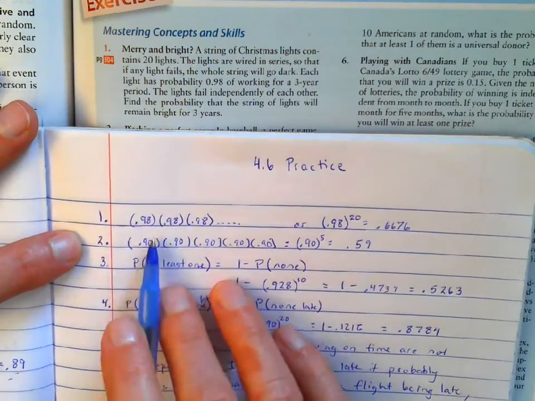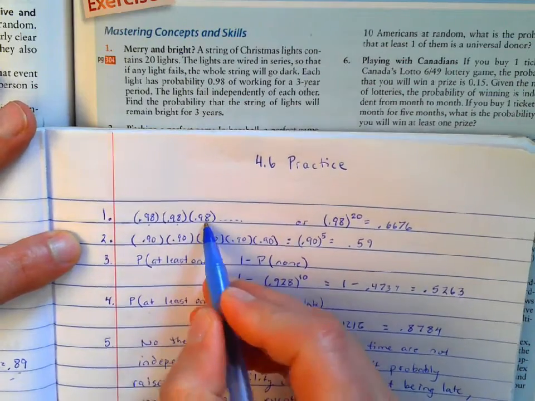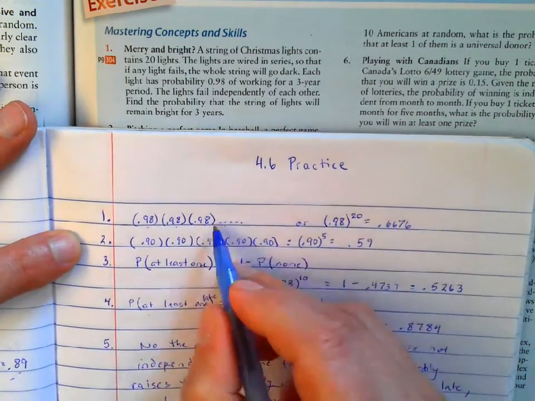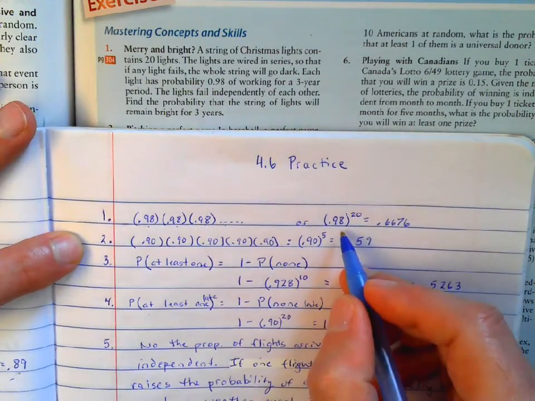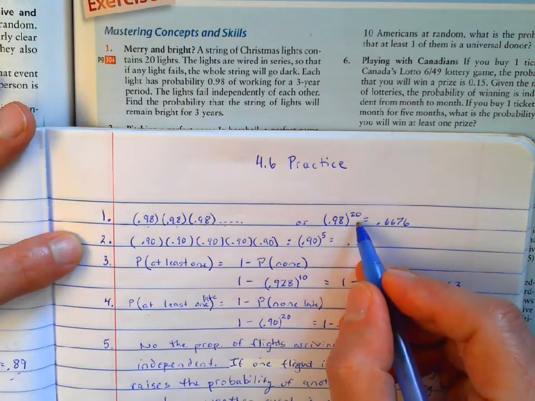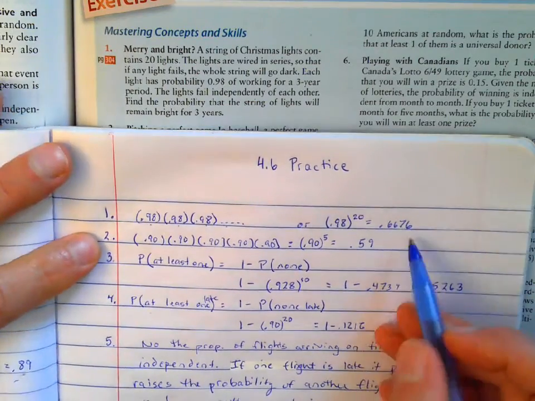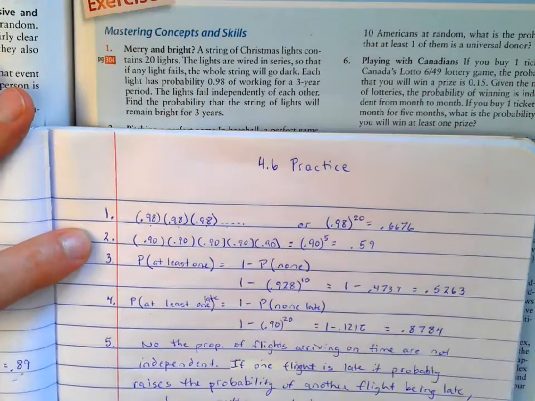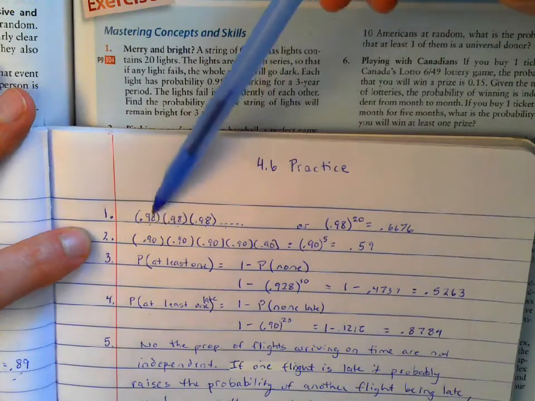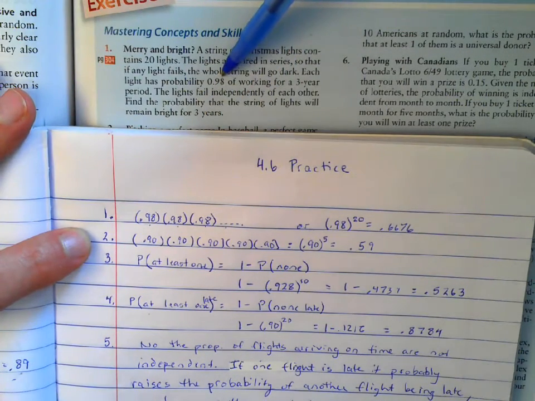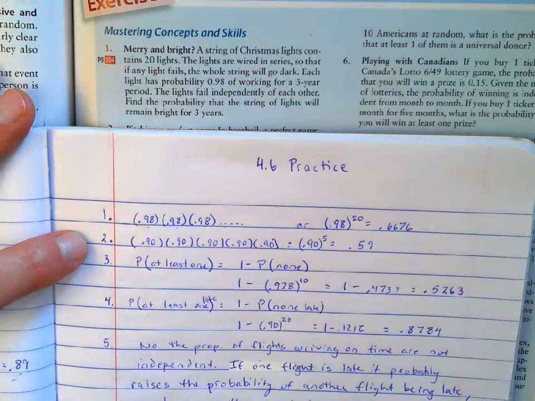Okay? So we want to take the first light has a 98% chance of working, and I want the next light to work, and the next light to work, and the next light. So I have to do 20 of those, right? So I want to multiply these together 20 times. Instead of typing all that out, it's easier to just take 0.98 raised to the 20th power, which is about 67% chance. Okay? So there's about a 67% chance that all 20 will work for the whole 3 years. So one light has a very good probability of keeping working. All 20 lights altogether, not as good of a probability.